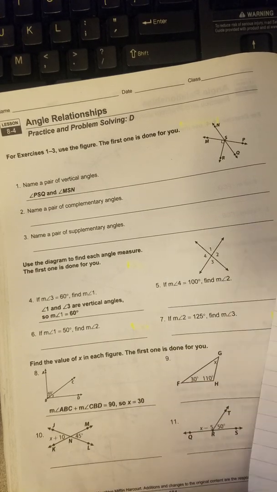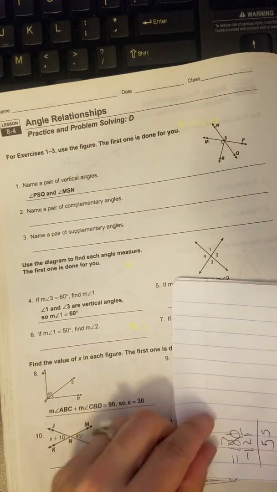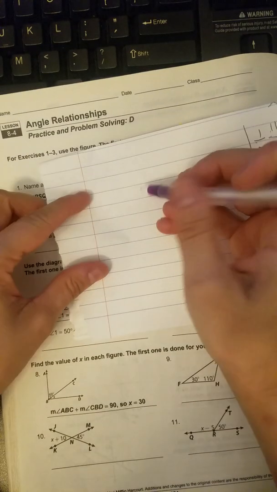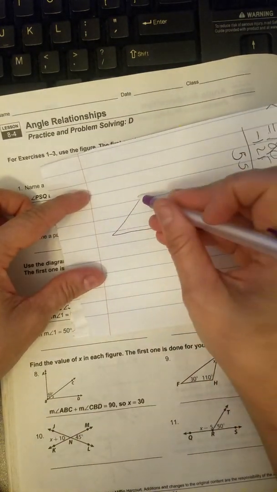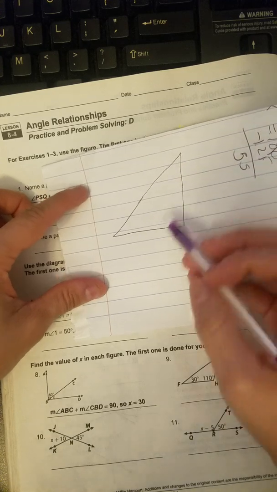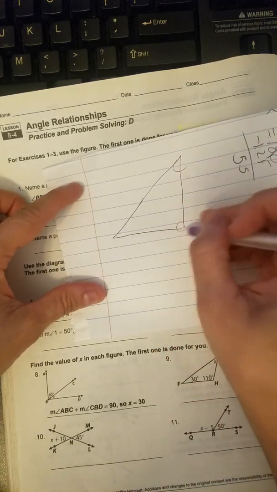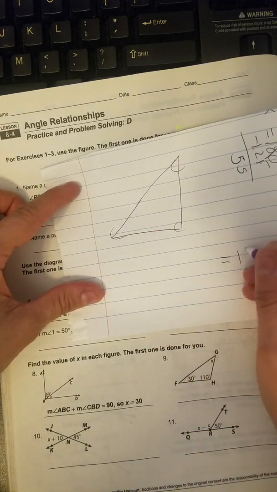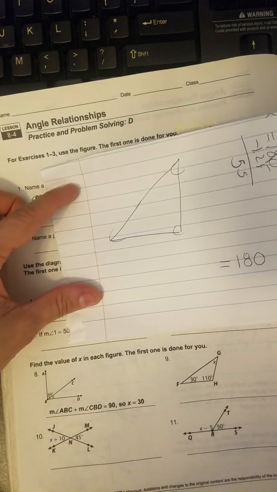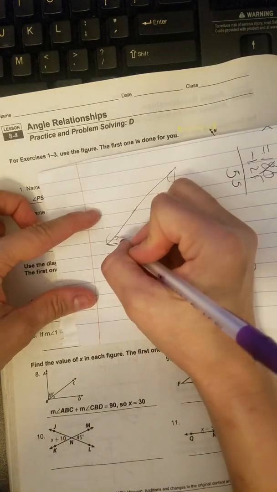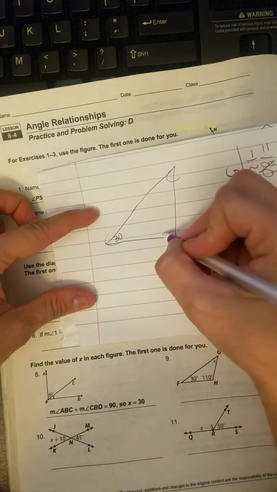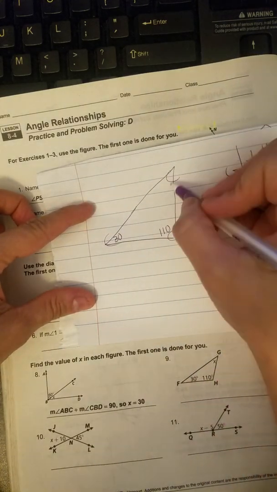All right, so let's look at number 9. Now, we had already talked about that in a triangle, okay, this triangle does not look like that one, but in a triangle, all angles have to equal 180 in order to be a triangle. Here it's telling you that this one is 30, this one is 110, and this one is x.